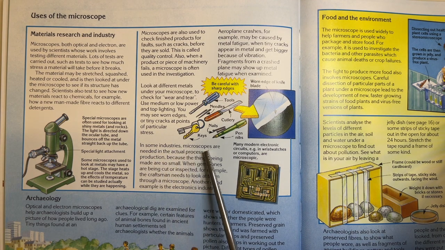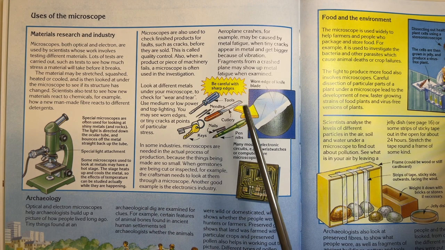In some industries, microscopes are needed in the actual process of production because the things being made are so small. When gemstones are being cut or inspected, for example, the craftsman needs to look at them through a microscope. Another good example is the electronics industry.